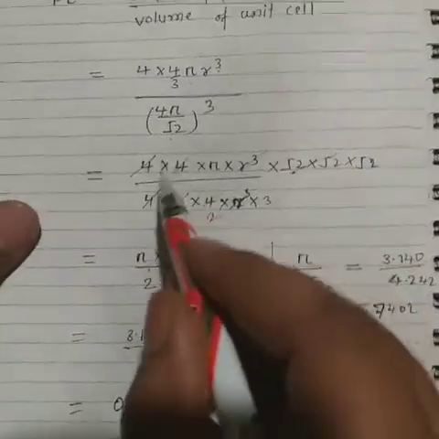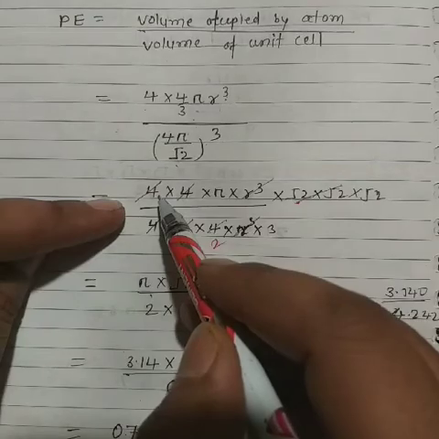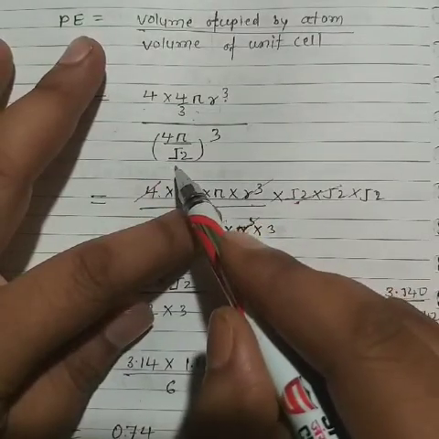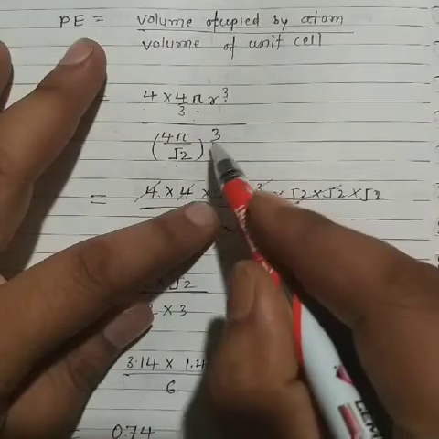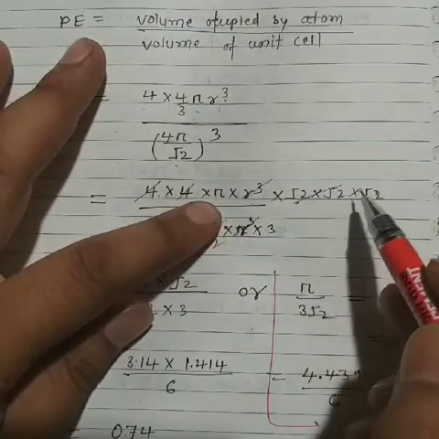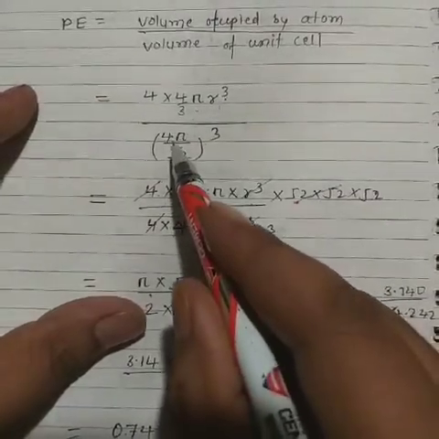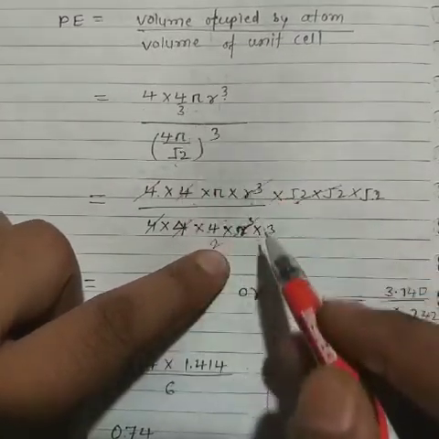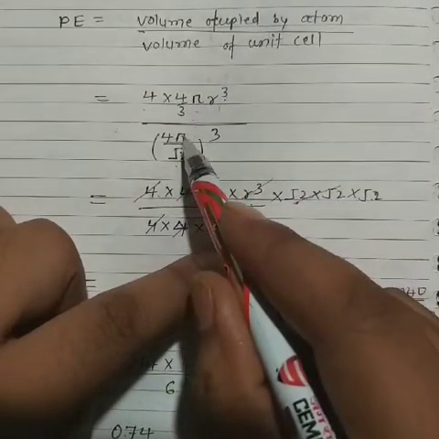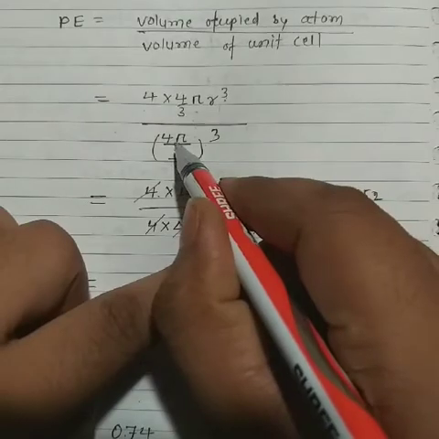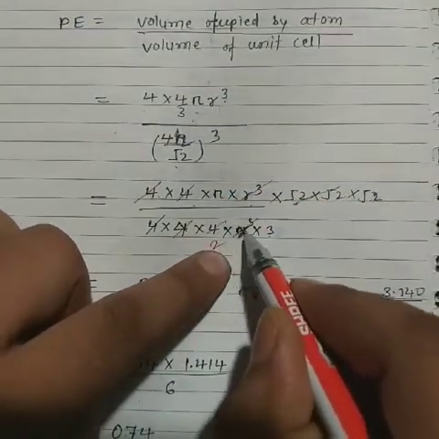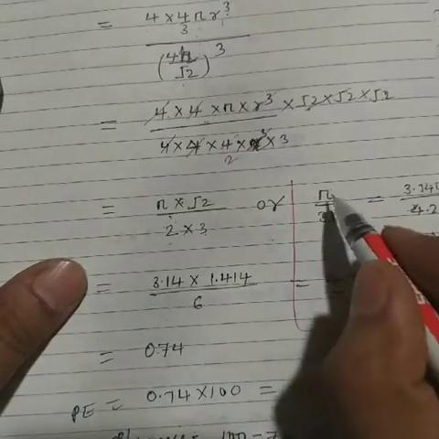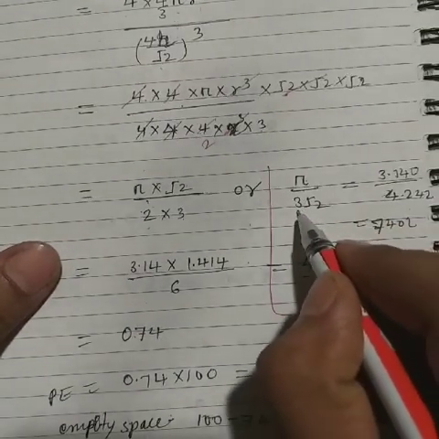So we simplify. Now you can write here 4 into 4 pi r cube, and the denominator under root 2 goes to the numerator, cubed. So under root 2 into under root 2 into under root 2 upon 4 cubed, and the r cancels. So finally what remains is pi under root 2 upon 2 into 3, that means pi by 3 under root 2.